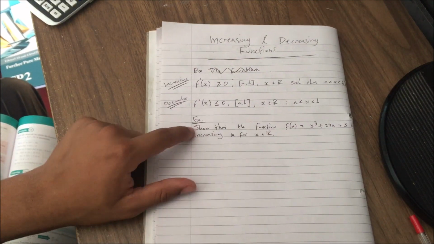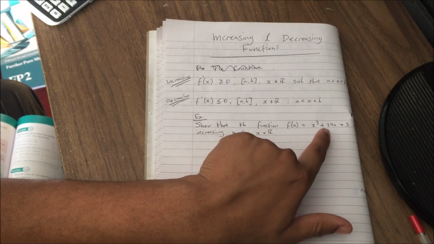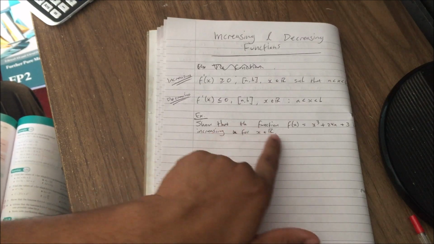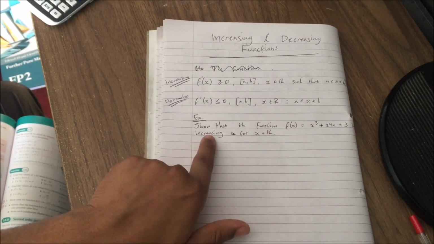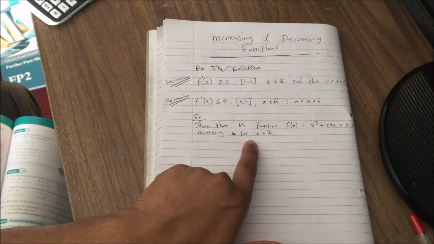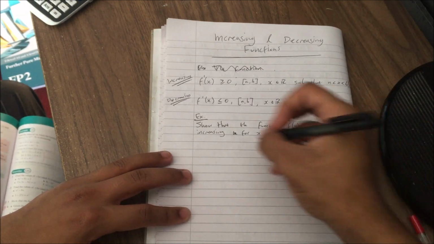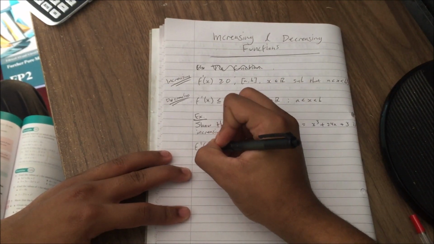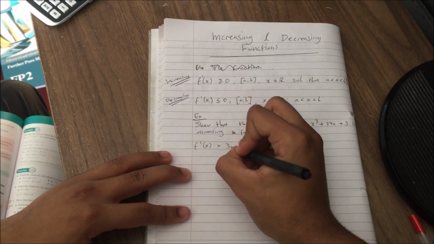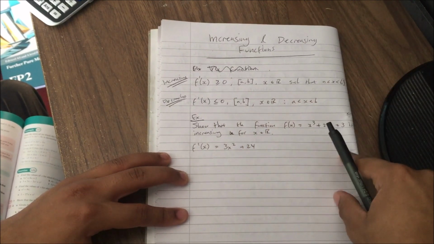Okay, so here's an example. Show that the function f of x equals x cubed plus 24x plus 3 is increasing for all real values of x. So what we're going to do is literally just differentiate that. Differentiating, f dash of x is going to be 3x squared plus 24, and that's it.